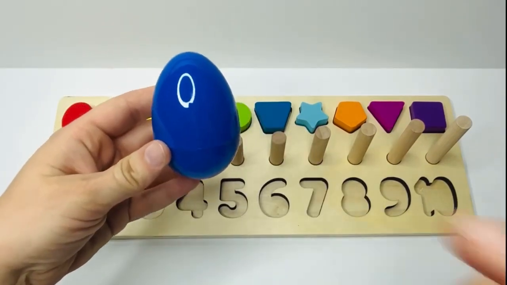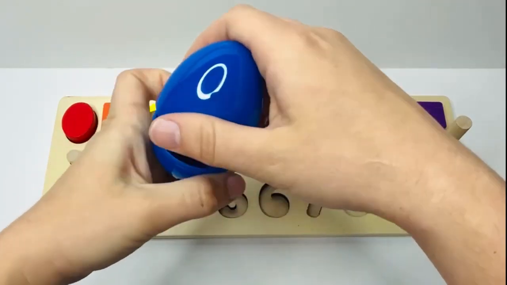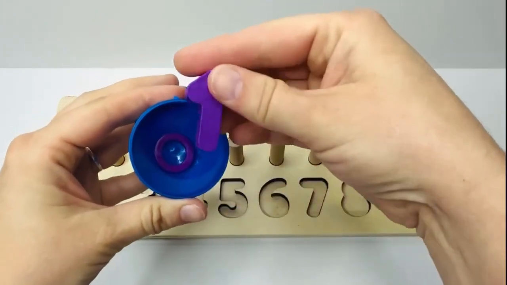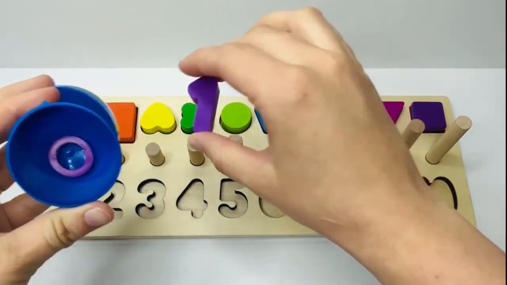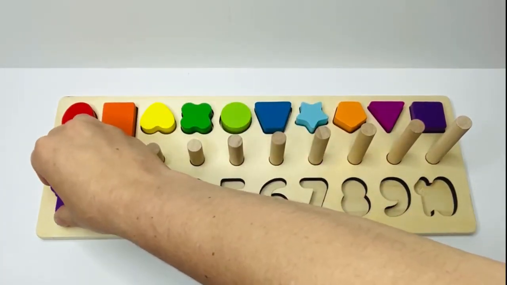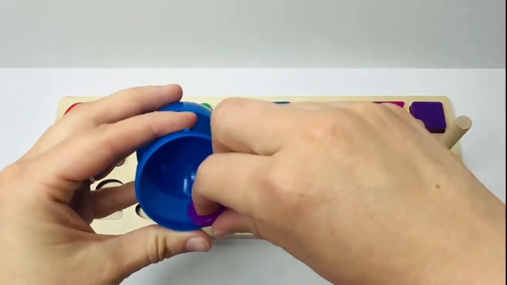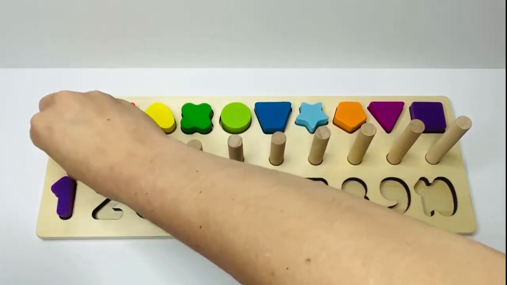Look, this egg is blue. What's inside? Aw, inside is the number 1, a purple number 1. Number 1 is at the beginning of our puzzle. See, here. And look, inside is 1 ring, 1 purple ring.